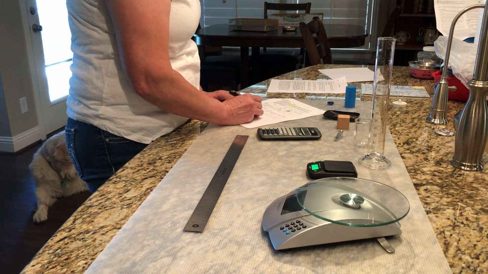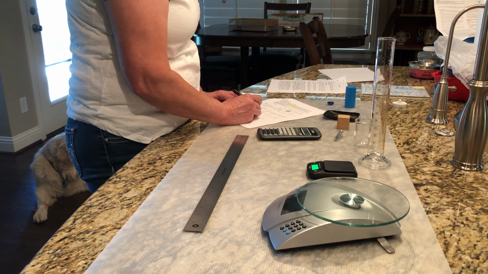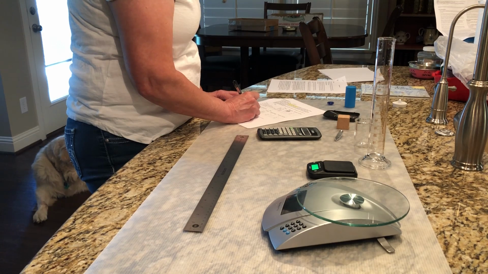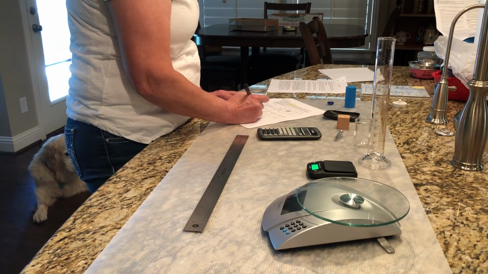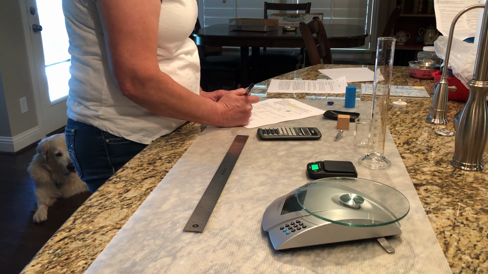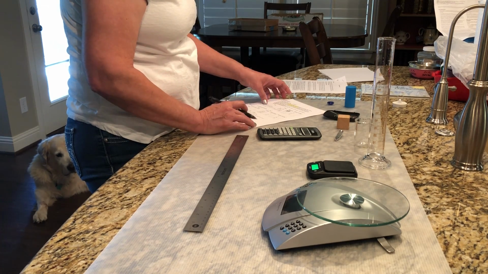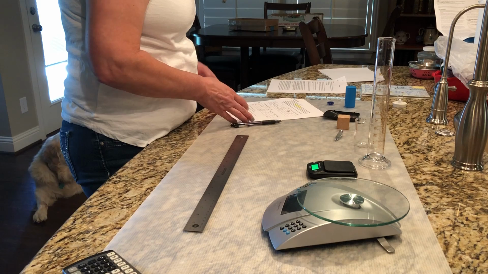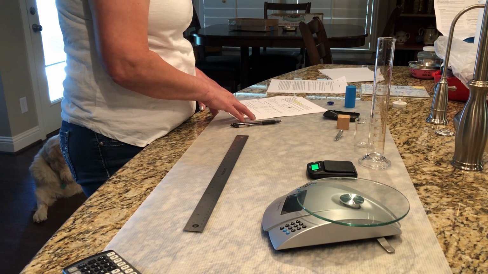25.672375. Significant figures would be 3, so the answer will be 25.7, because we're going to round the 6 up. So that's 25.7 centimeters cubed. Cleared that. Next thing is the volume of the nail cutter.